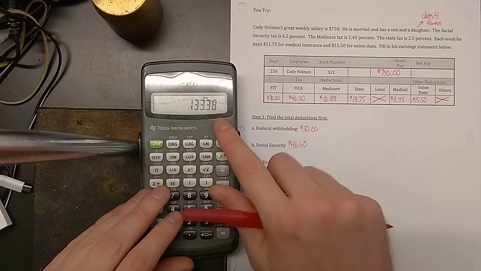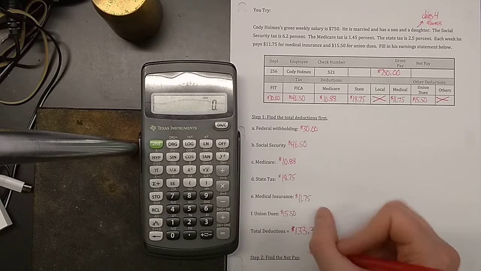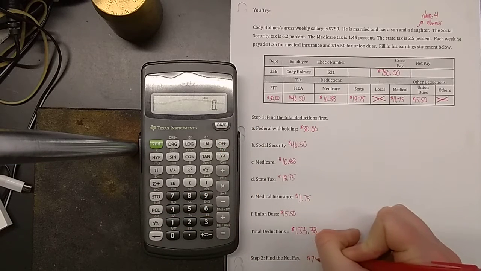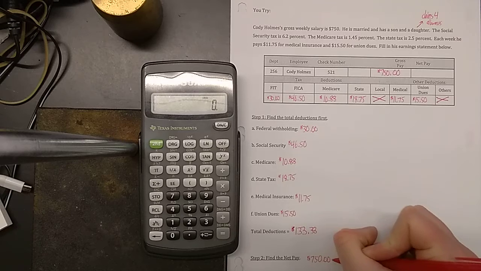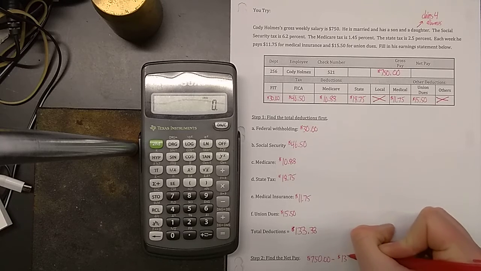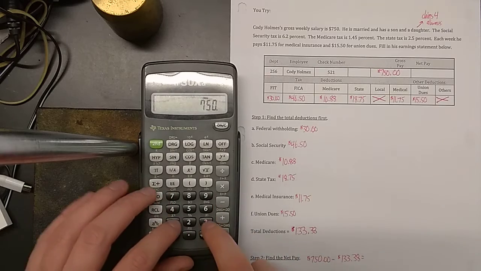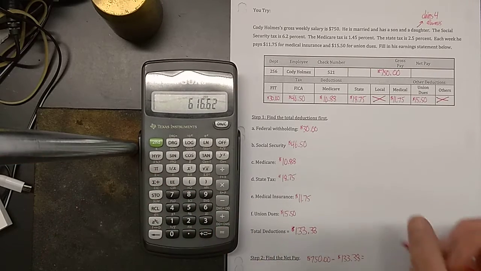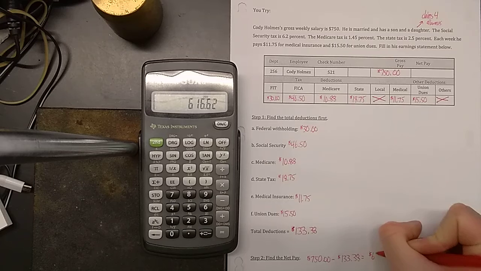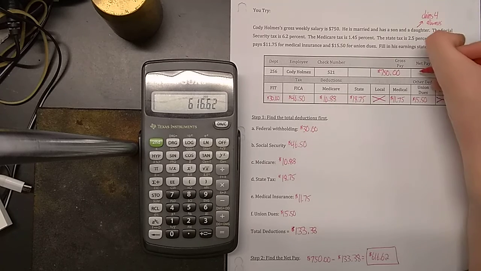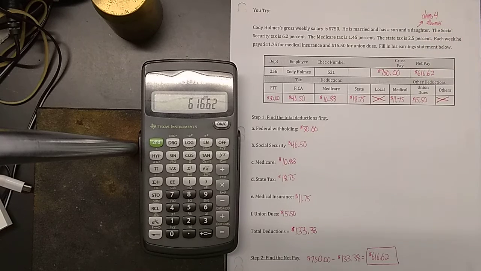I need to find the net pay, and I find the net pay by subtracting the deductions from the gross pay. $750 minus $133.38 means that Cody Holmes ends up going home in his paycheck with $616.62. So are there kind of a lot of calculations here? Yes, but they're all calculations you've done before.